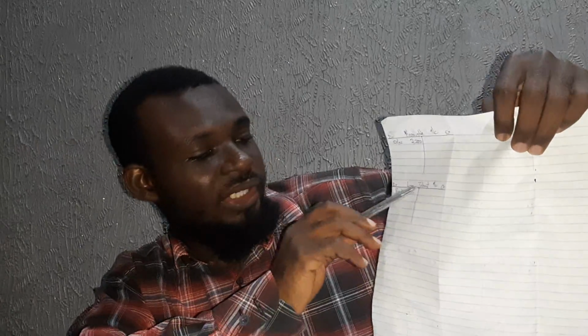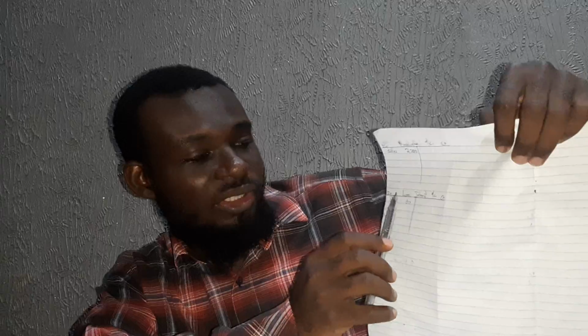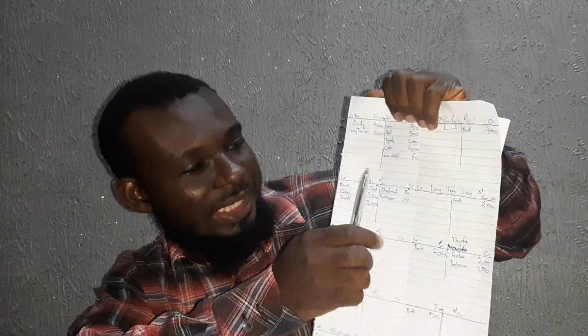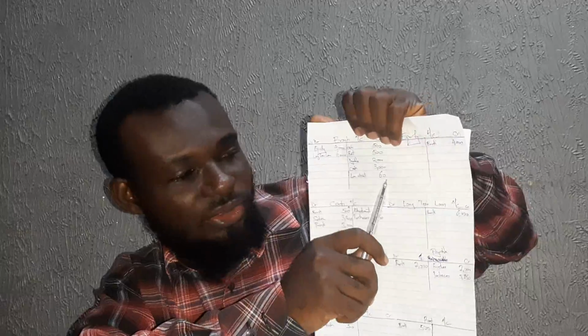Loan interest is an expense, so I'll debit expenses. Bank is paying our loan interest, so the corresponding entry is bank. This is my loan interest account. I will debit my loan interest account with bank of 60 and I'll come to my bank account and credit it with loan interest of 60.